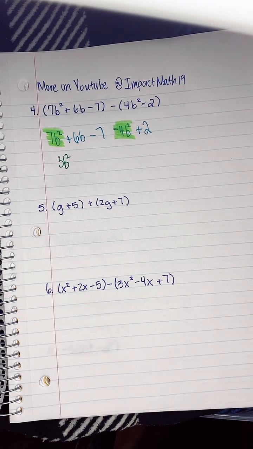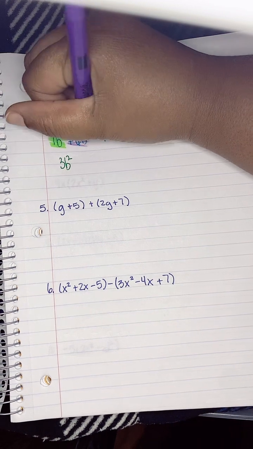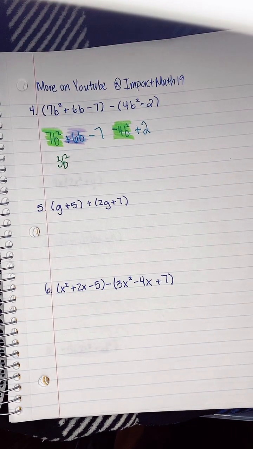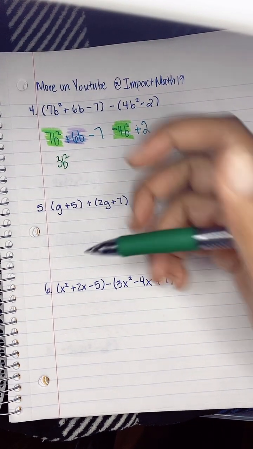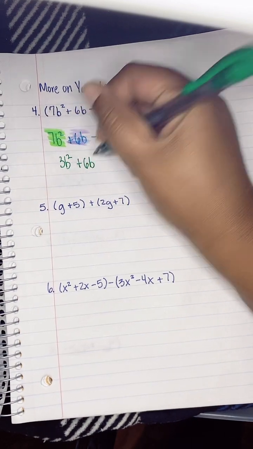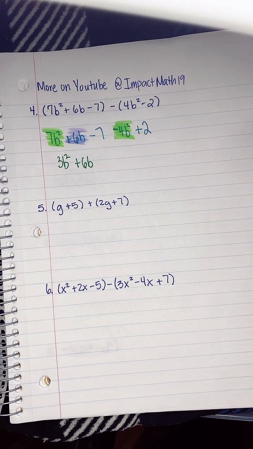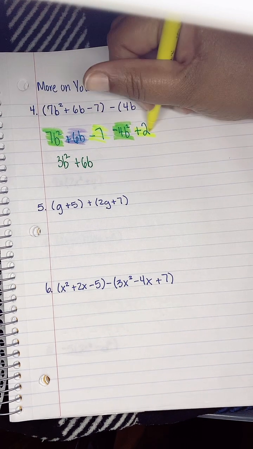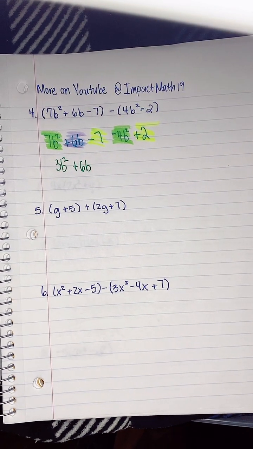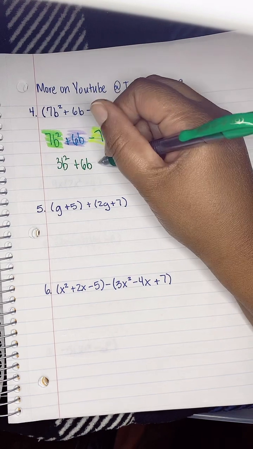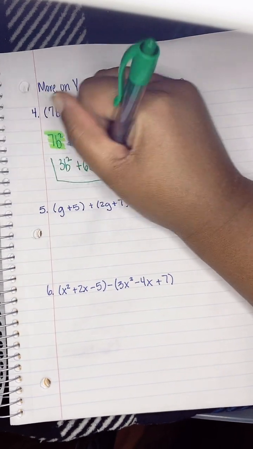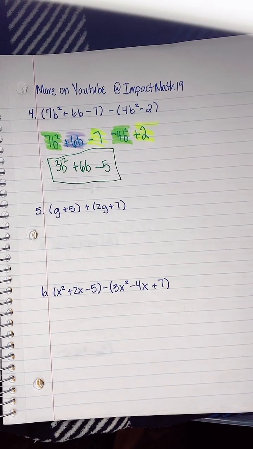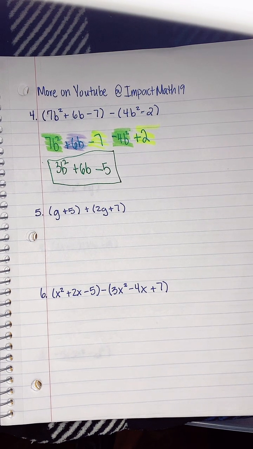We have this plus 6b, and we don't have any other b, so we're just going to drop that down. Plus 6b. And then we have a negative 7 plus 2, so a negative 7 plus 2 is a negative 5. And that is our answer.